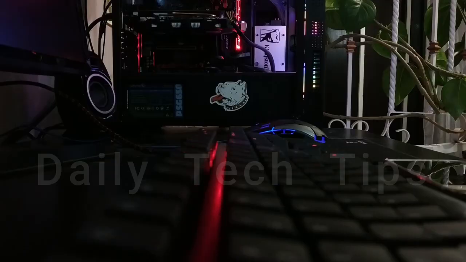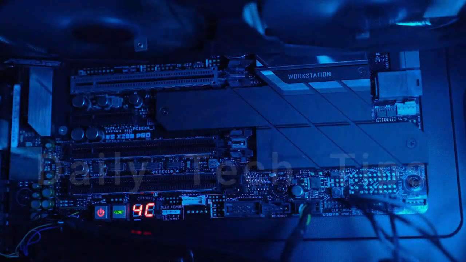I will remind you, use refresh when needed, but don't overdo it thinking it makes your computer faster.